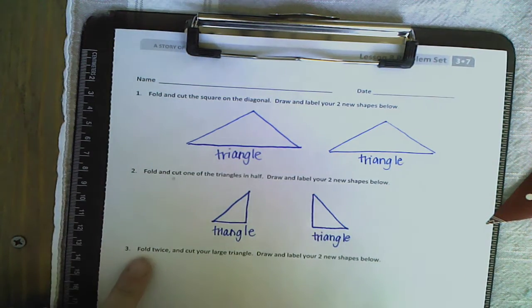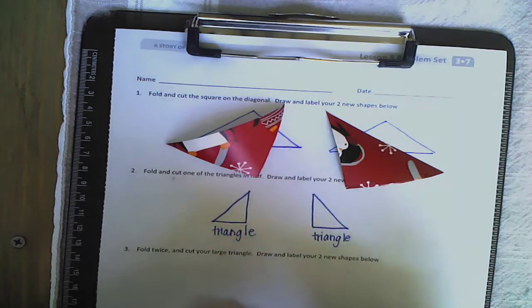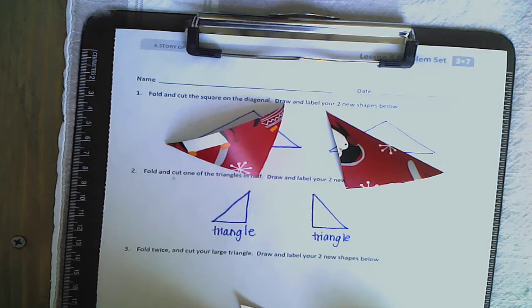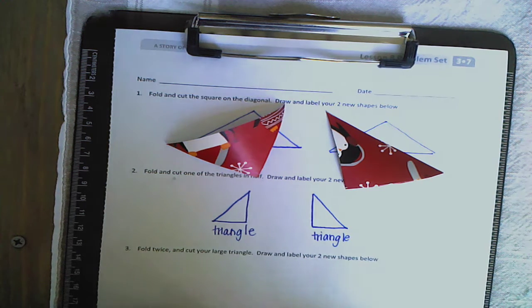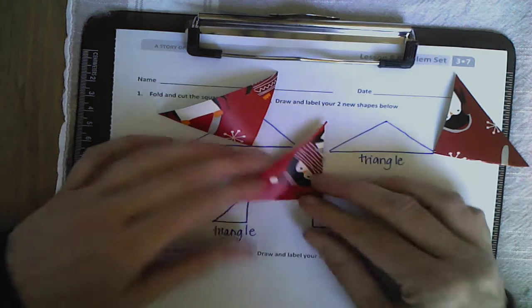Okay, let's read number 3. Fold twice and cut your large triangle. Draw and label your 2 new shapes. Fold twice. I don't know, like this. Where am I supposed to cut? Okay. Oh, sorry, I didn't let you see what I was doing.